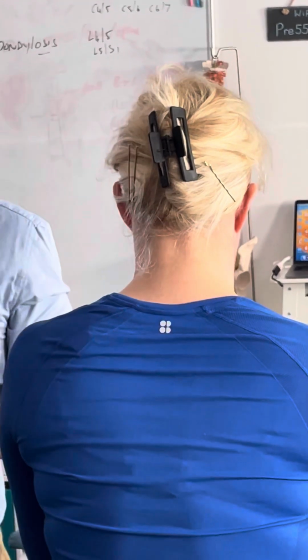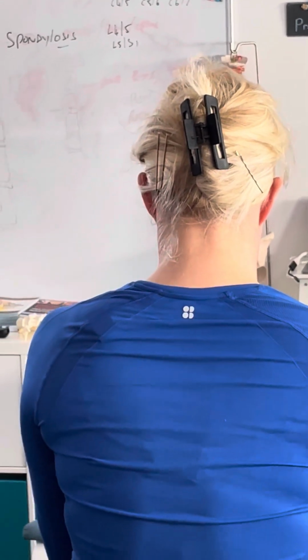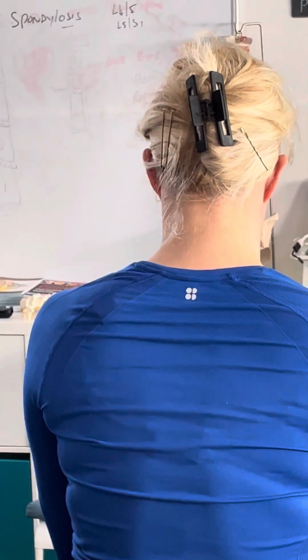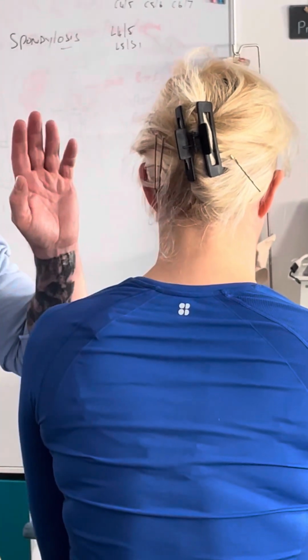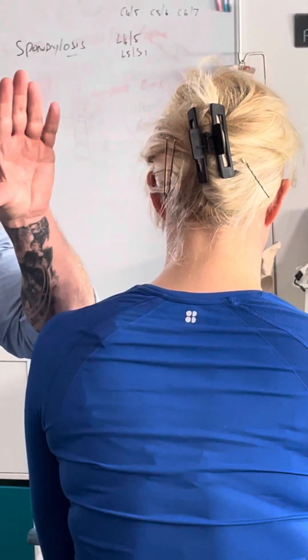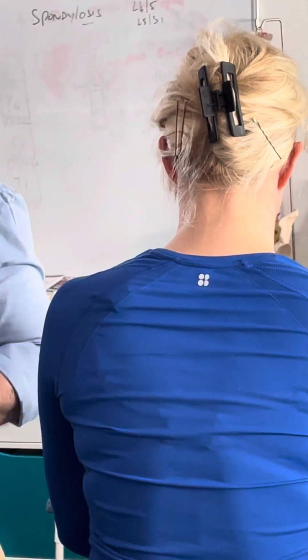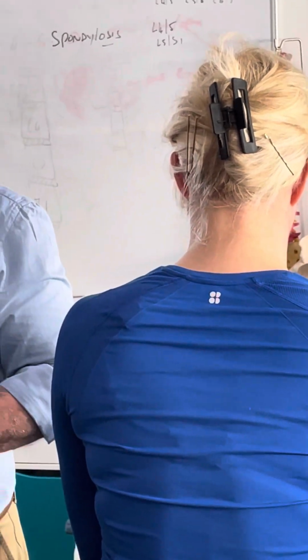If it's restricted in flexion, it means it doesn't want to open, so it must be fixed closed. So it's either going to be closed on the left or maybe on the right. It can be fixated closed at both. But if you find a shallow and a deep side, then obviously the shallow side is the side that is fixed closed.